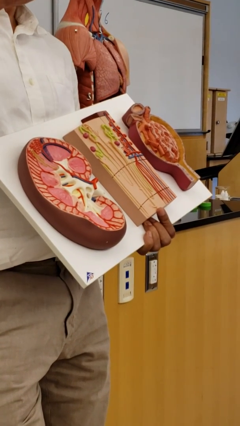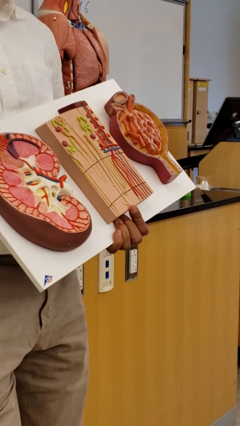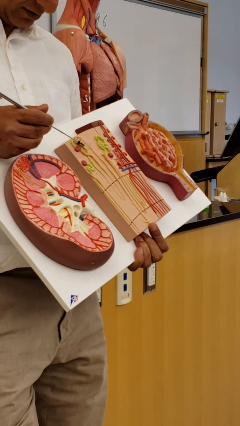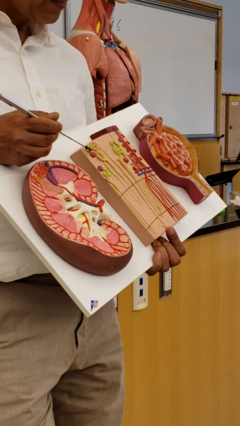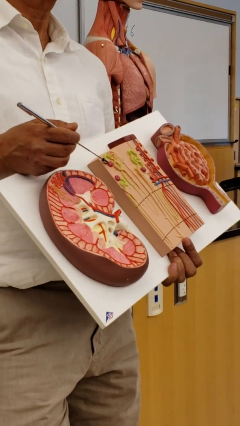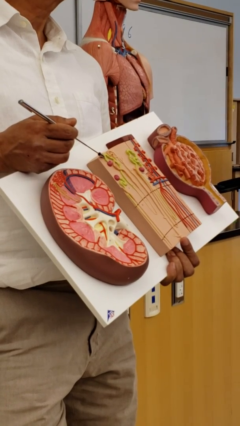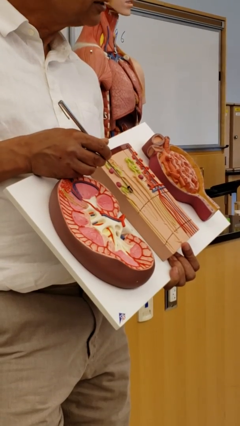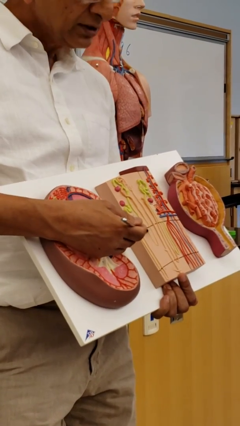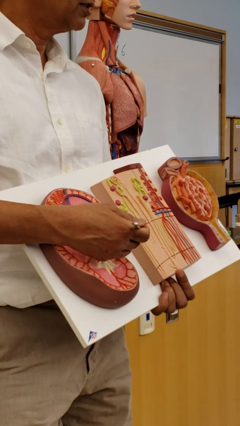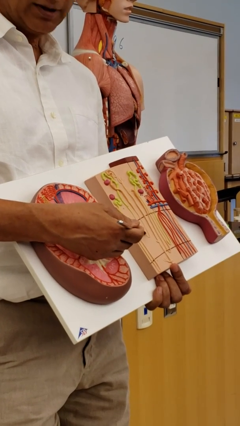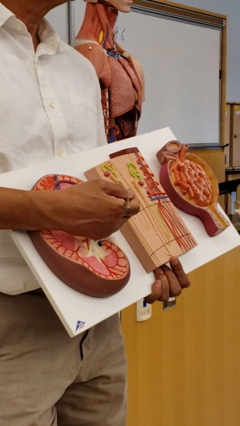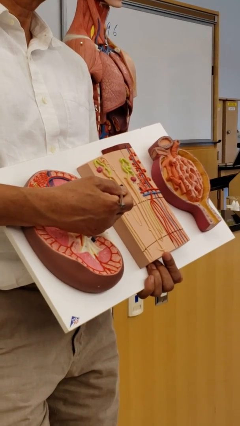Renal tubule has how many parts? Three parts. The first one starts from here. What is this? The first one is proximal convoluted tubule. And following this, it goes down, descending limb, into the medulla. Going back up into the cortex, ascending limb of what? Loop of Henle.